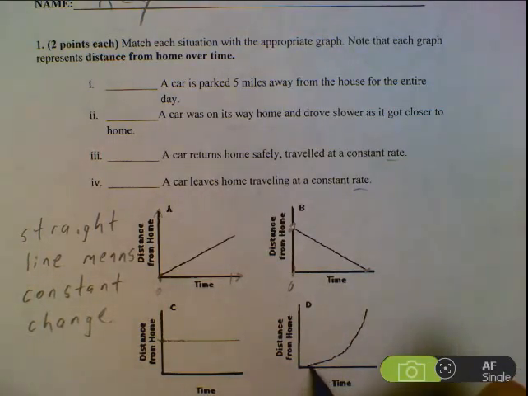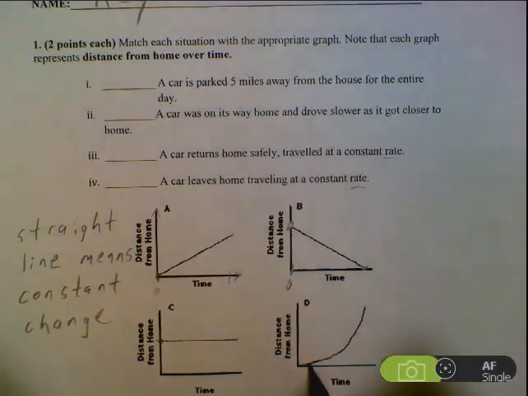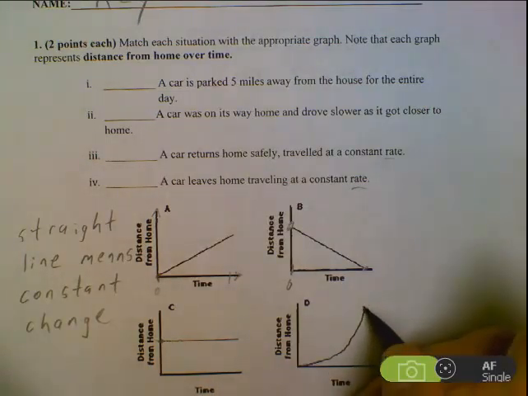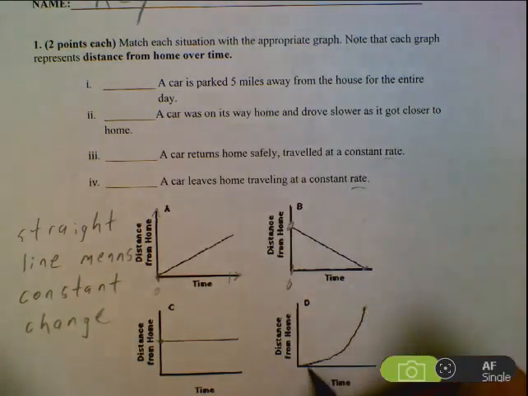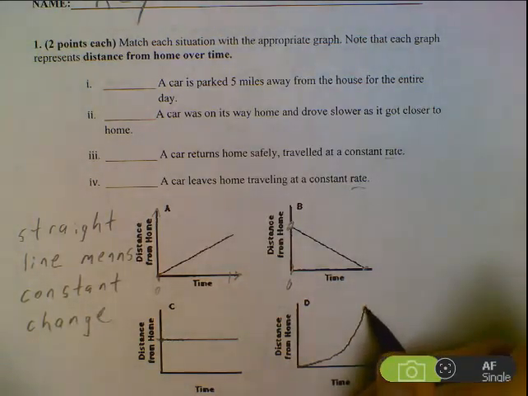Now let's take a look at D, what's going on. We come up like this. What this means is that our distance from home is increasing, but we're starting off going slow, and then all of a sudden, we're taking off and our distance is going fast. So we start speeding off. We start off slow, and then we're getting faster and faster because our distance is getting further and further at a faster rate.